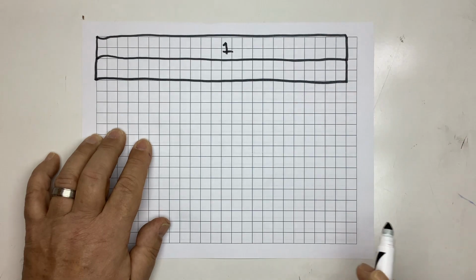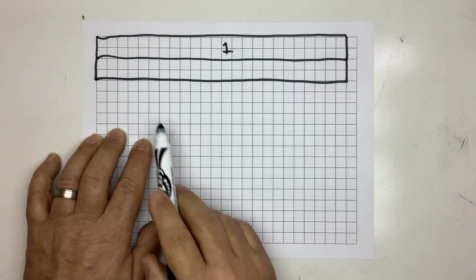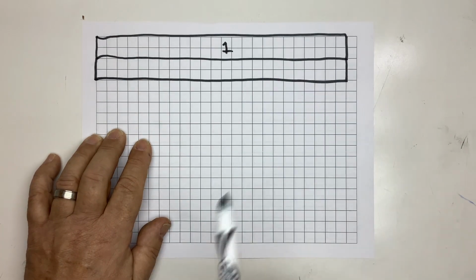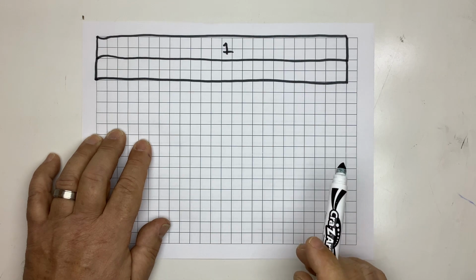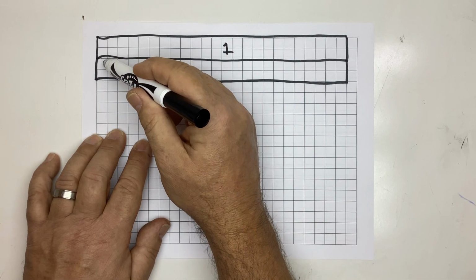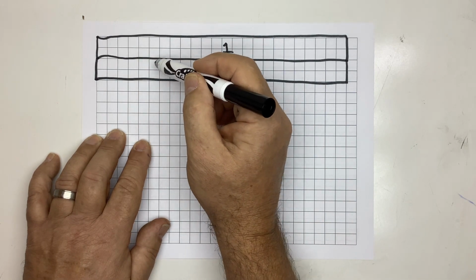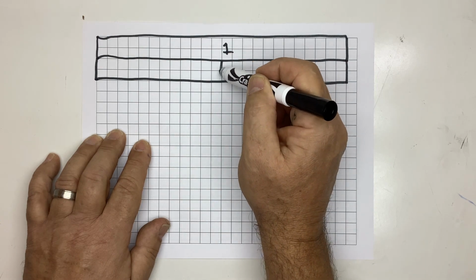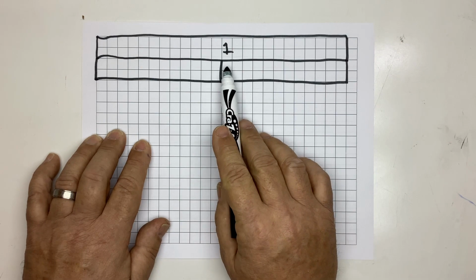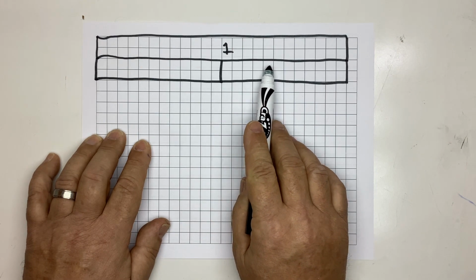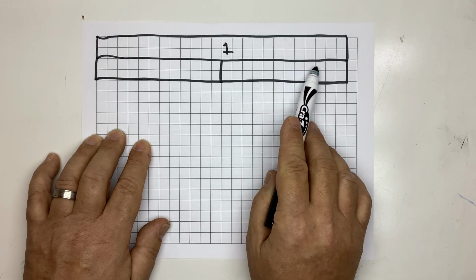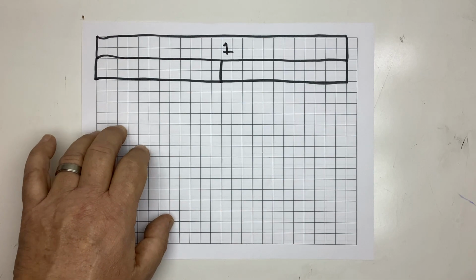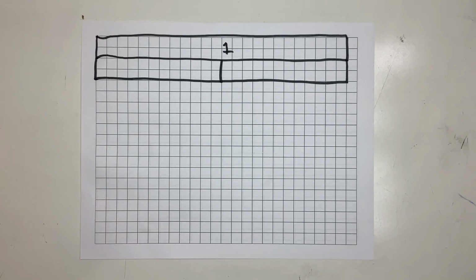Okay, so the first one I'll represent below that is going to be halves. So I know it's 24 across, so half of 24 would be 12. So I go 1, 2, 3, 4, 5, 6, 7, 8, 9, 10, 11, and 12. So that's halfway. So that means 12 more. Okay, so each one of those is going to represent 1/2.